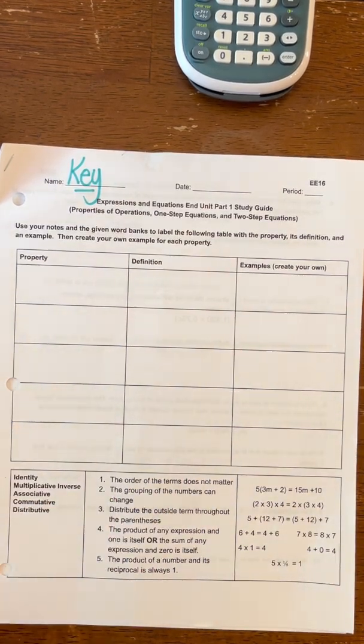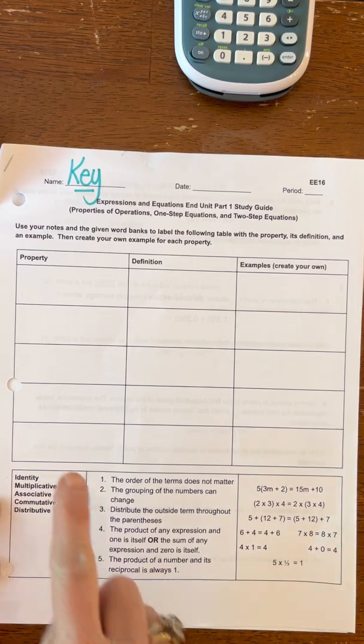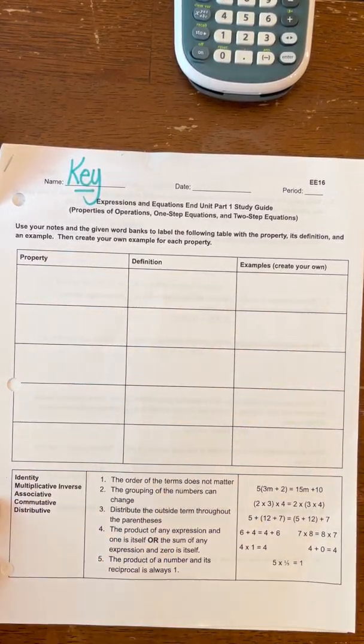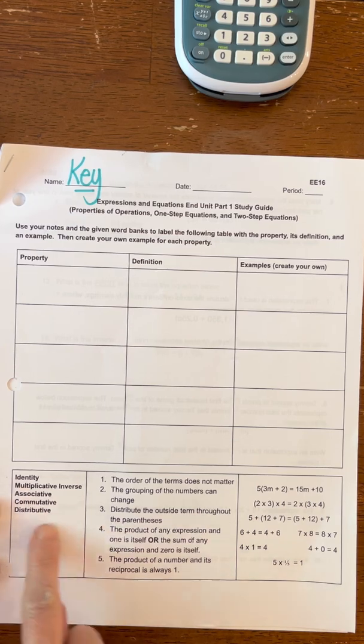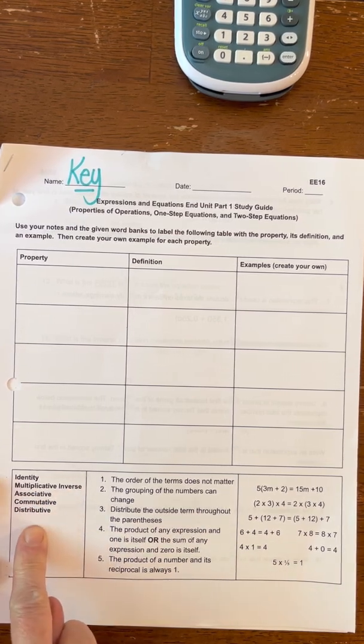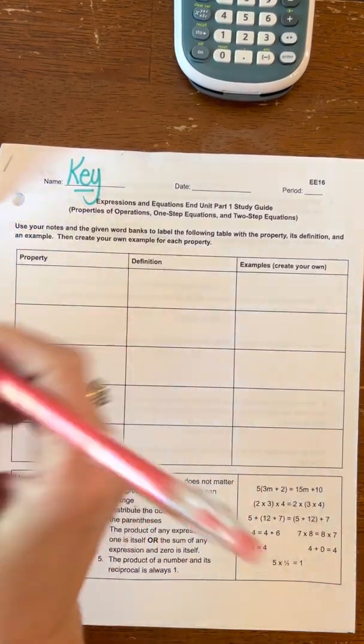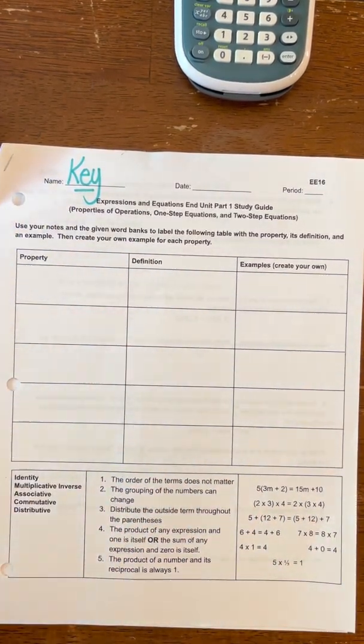But what I'm going to do, if you haven't already started this, it doesn't matter what order you write right here. These are the properties that we're going to put up here. So I'm going to write them in, and I'm going to kind of show you how this was supposed to go.